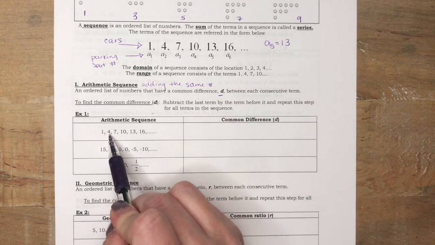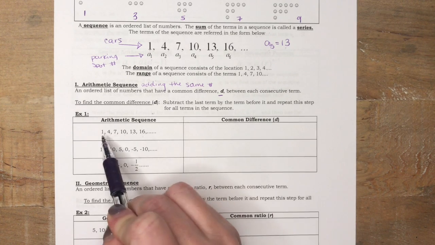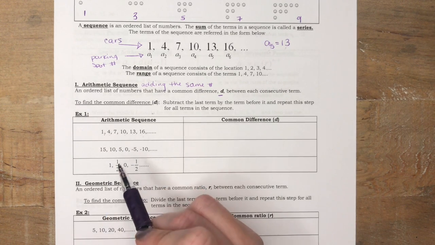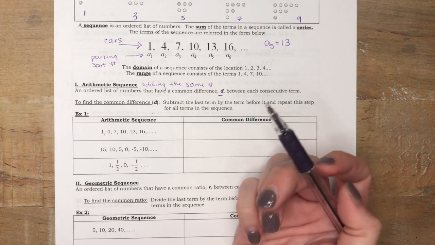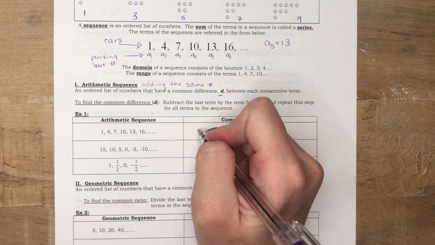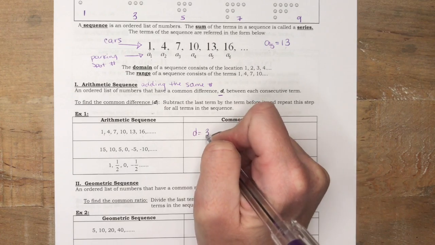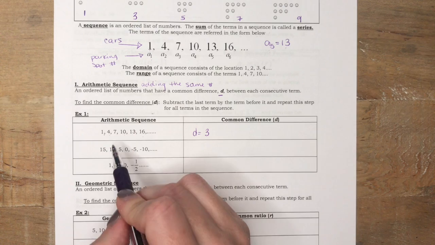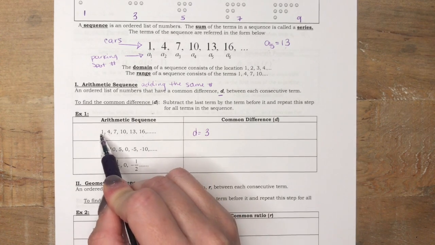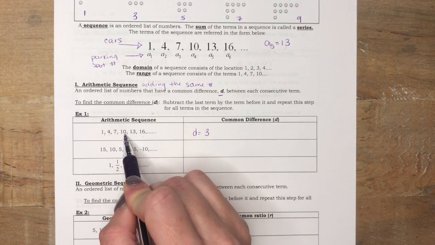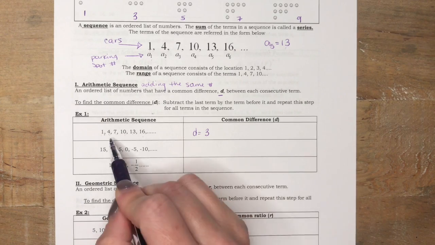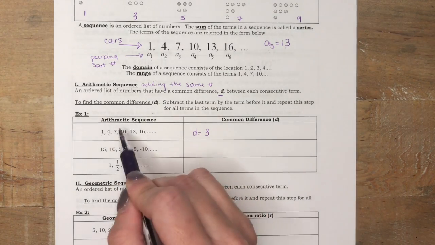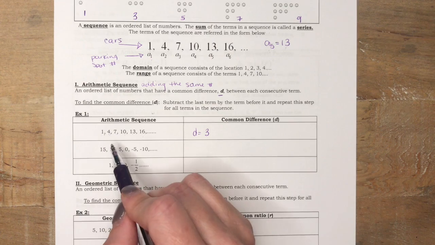So like here, I have 1, 4, 7, 10, 13, 16. So I can just look at this and hopefully everyone can just see, oh yeah, it's adding 3. So that means that the common difference is 3. But if it wasn't so obvious, you could always go backwards and subtract, and it should be the same. So 4 minus 1 is 3. 7 minus 4 is 3. 10 minus 7 is 3. 13 minus 10 is 3, etc. So if you look at a pattern and you can't tell right away what it is going forward, you can always go backwards and see if the difference is the same.